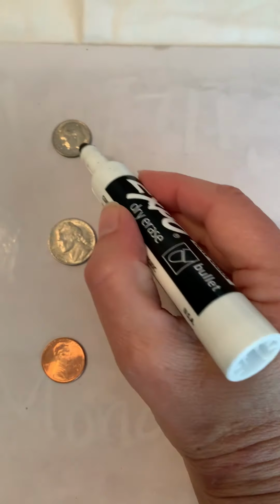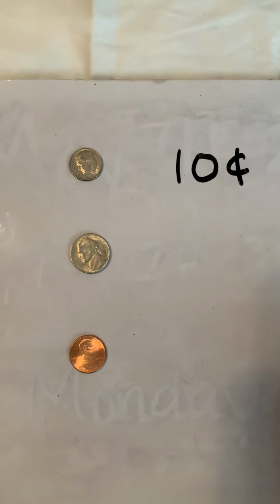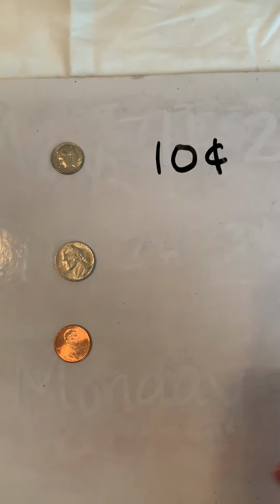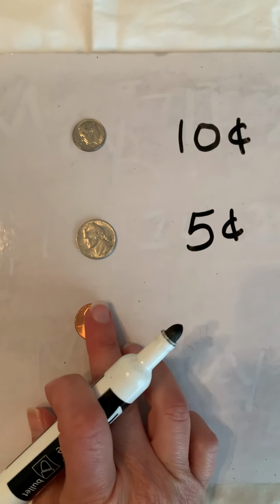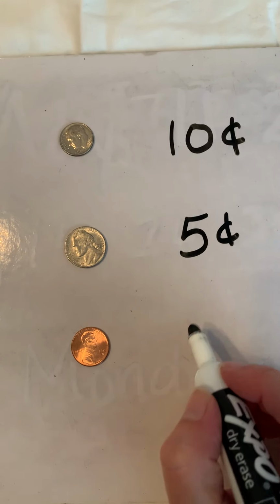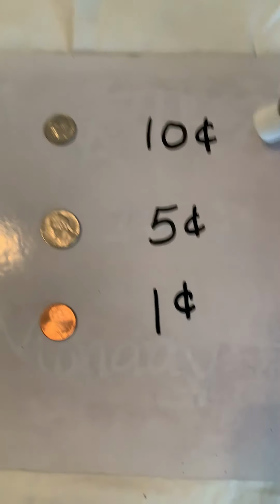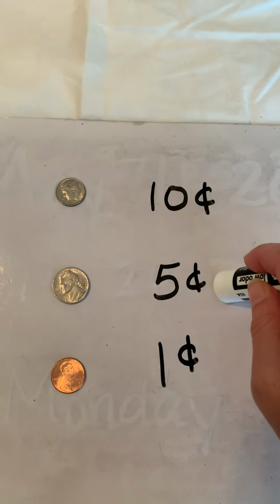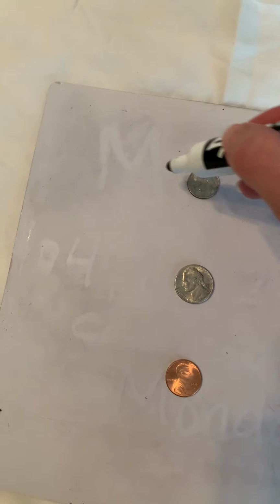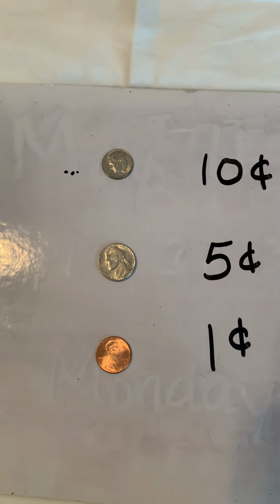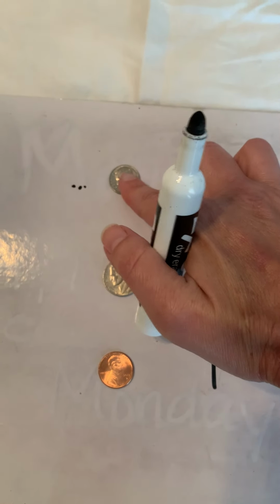Okay, so my dime is worth how much? 10 cents. How much is my nickel worth? 5 cents, right? And how much is my penny worth? My penny is worth 1 cent. Okay? So this one's the most, right? Then the nickel, and then the penny. So when I count money, I'm always going to start with my coin that's worth the most. Okay? So knowing that, I'm going to start with the coin that is worth the most.